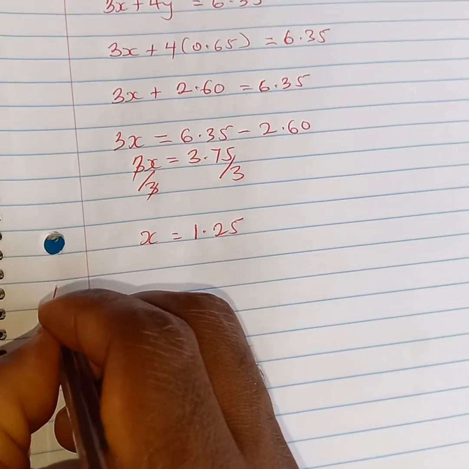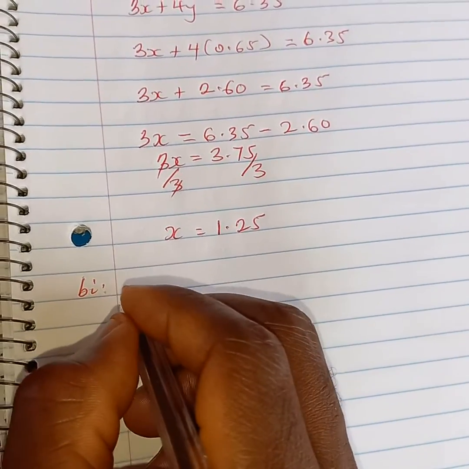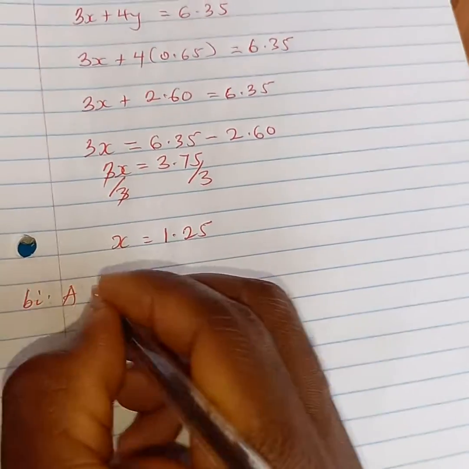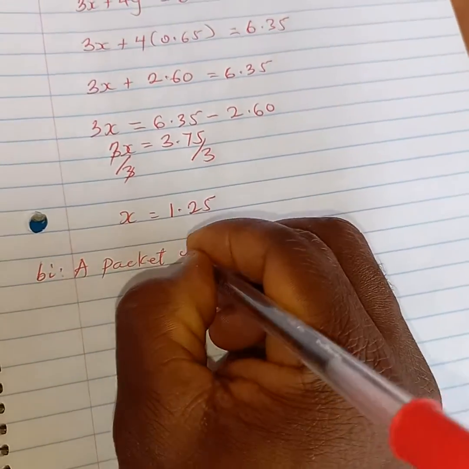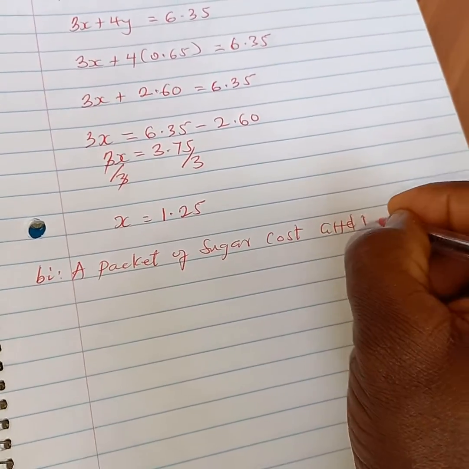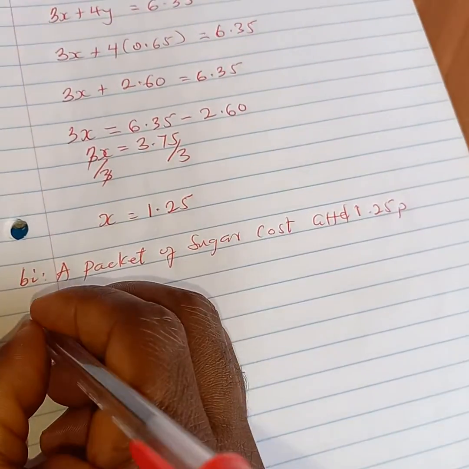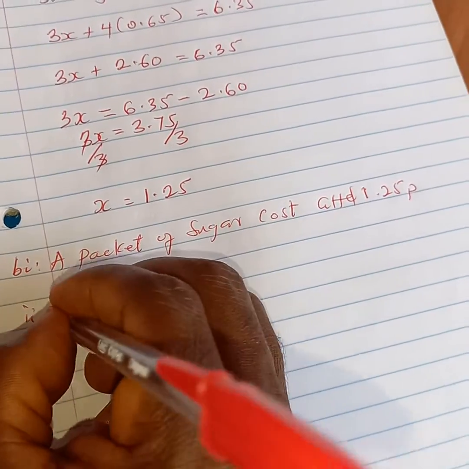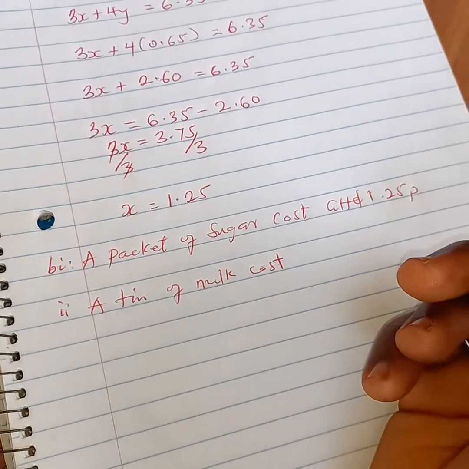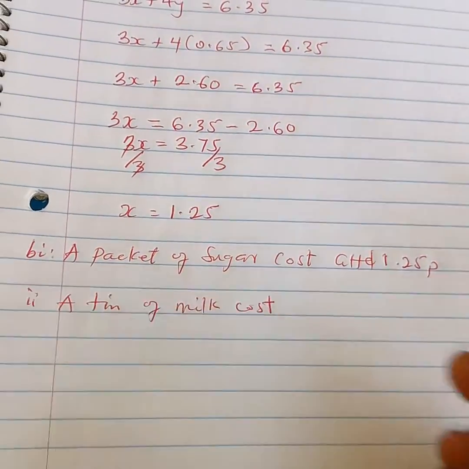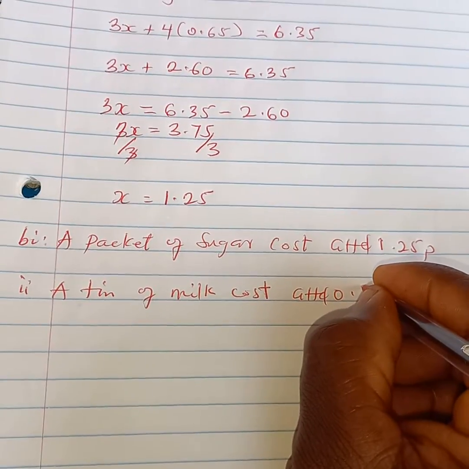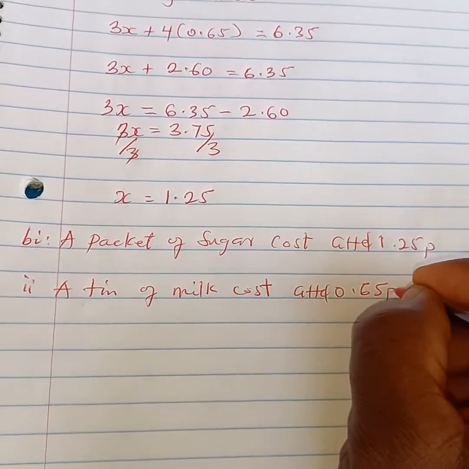So in B(i), a packet of sugar costs 1 cedi 25 pesos, and a tin of milk costs Ghana cedi 0.65 pesos.